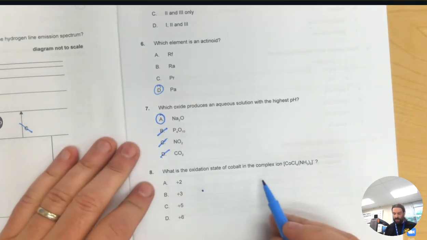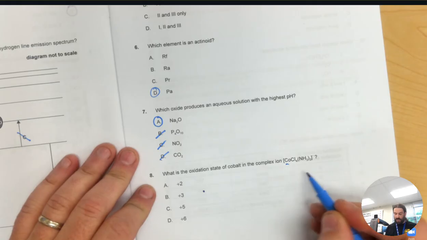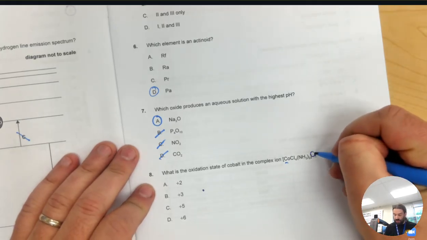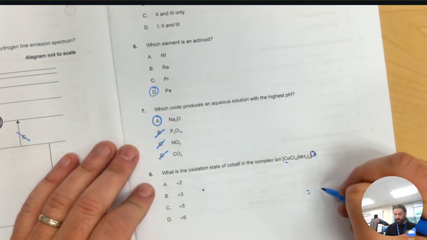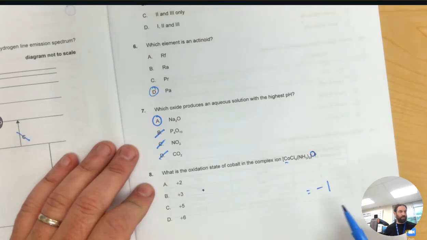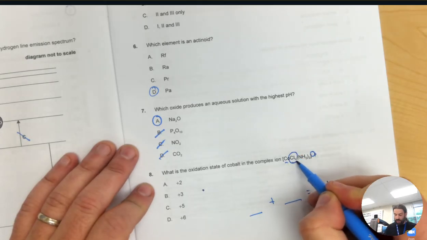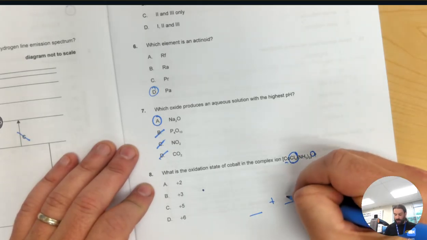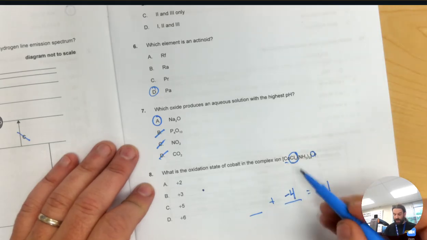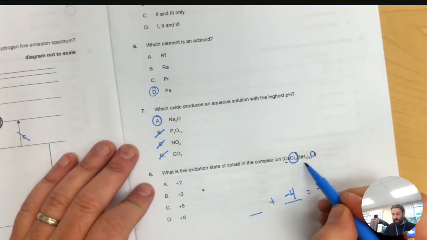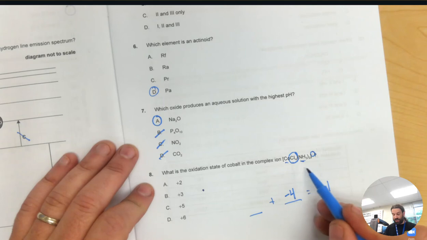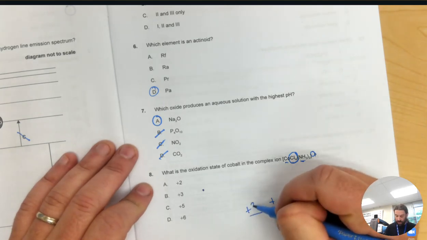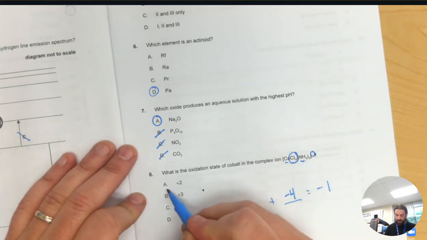Number 8 says, what is the oxidation state of cobalt in this complex? So first thing we have to look at is the overall charge. The overall charge here is -1. That means all of the charges within the complex will add up to -1. Since we have 4 chloride ions, that gives me a total anion or negative charge of -4. Ammonia is a neutral ligand, so it doesn't contribute. The charge that would add to -4 to give us -1 is +3.